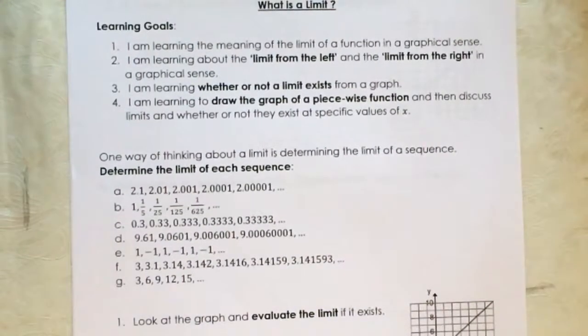This lesson is on what is a limit. Our learning goals for today: we're learning the meaning of the limit of a function in a graphical sense, learning about the limit from the left and the limit from the right in a graphical sense, and we're learning whether or not a limit exists from a graph.